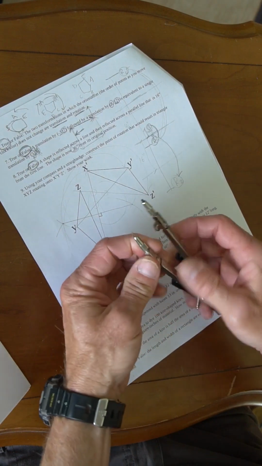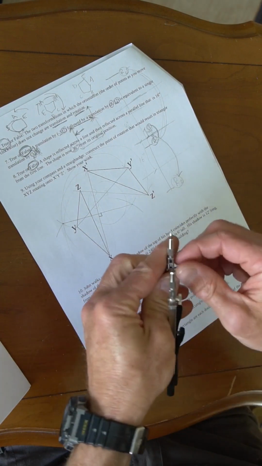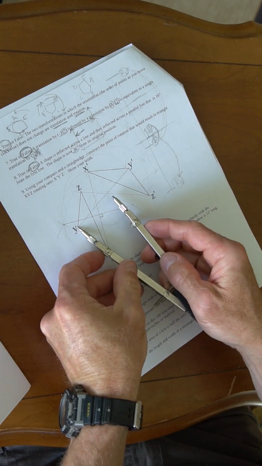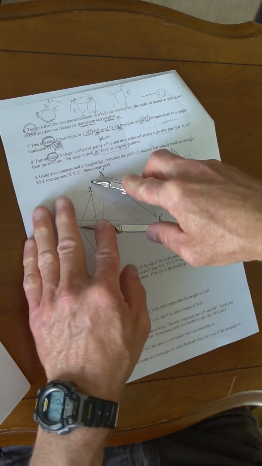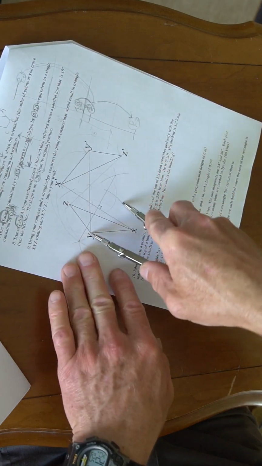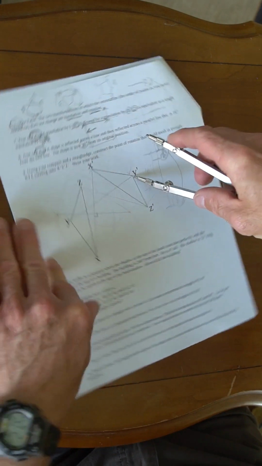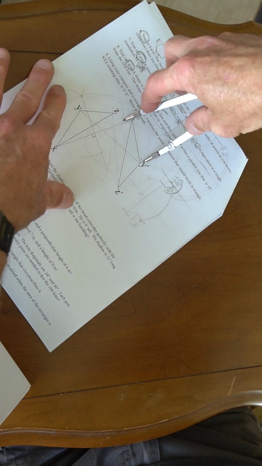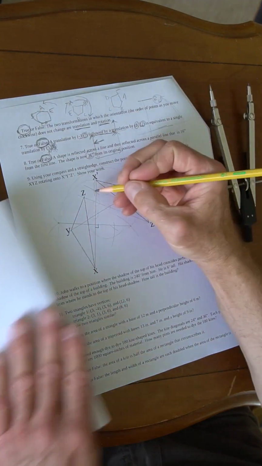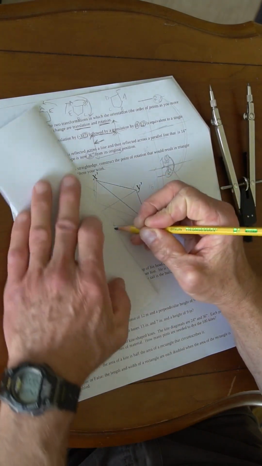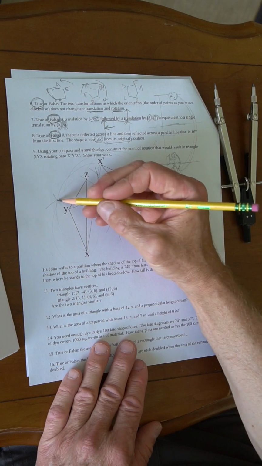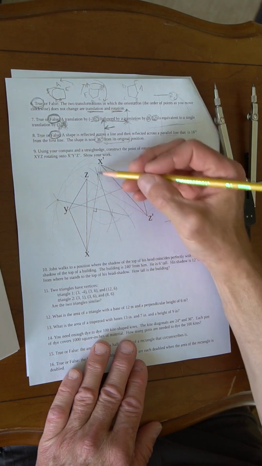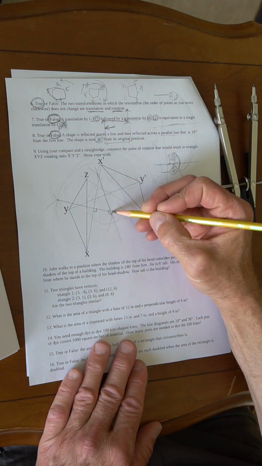So I'm going to stabilize my compass here. Choose a distance a little bit more than halfway between Y and Y prime. Give myself a sweep and a sweep, and the same thing from Y prime, a sweep and a sweep. And I have 2 points again here and here. I will connect those 2. And you see that this line and this line converge at this point right here.